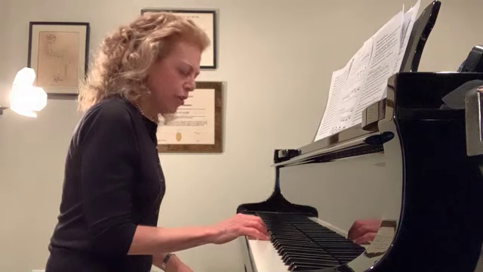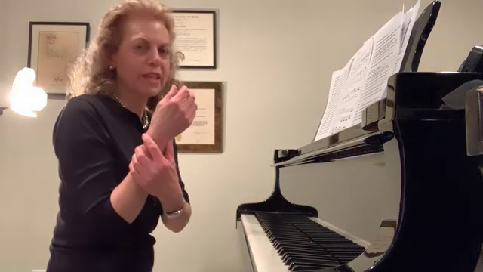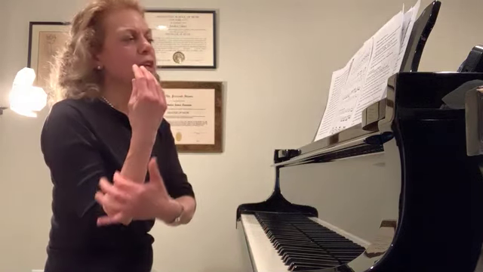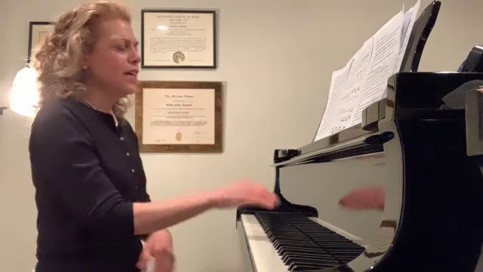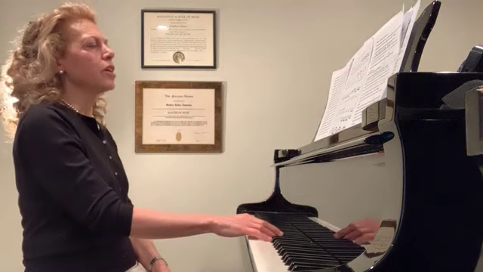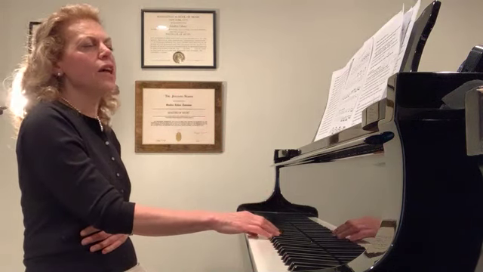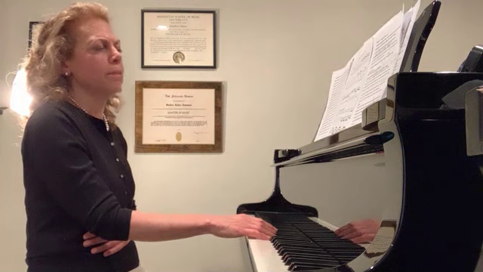By the time I get here, I almost feel like my hand is turning to the right and over here having a deviation and feeling twisted. So instead, I simply have to lean my body back. The torso goes back and is comfortable to play in the middle of the piano.